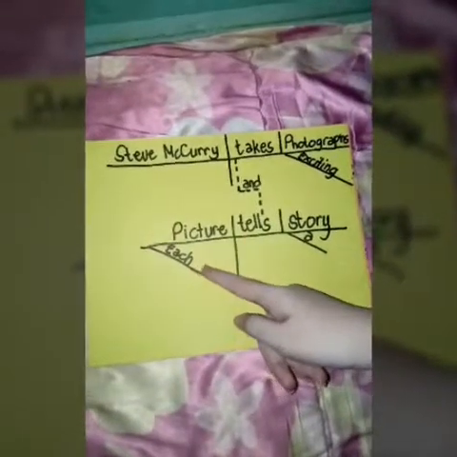After that, we are going to draw a broken line for our connector, which is and. Then we are going to diagram the second independent clause. Each picture tells a story. Picture stands as the subject, while each stands as the modifier of picture. And then this is the verb.